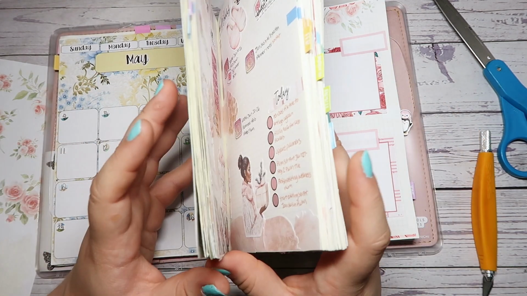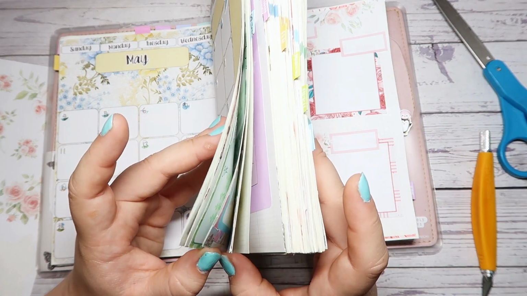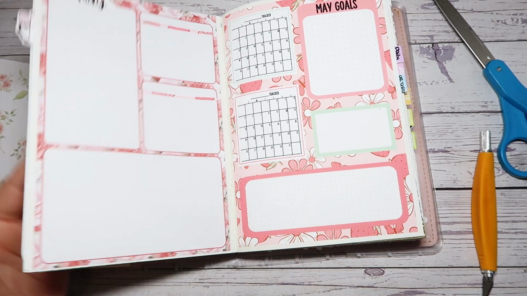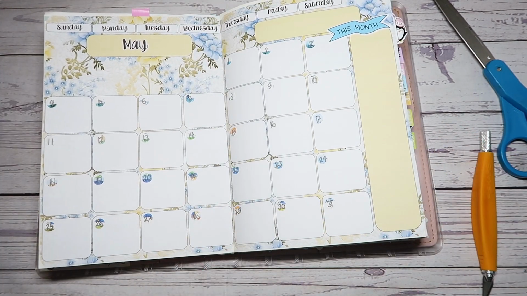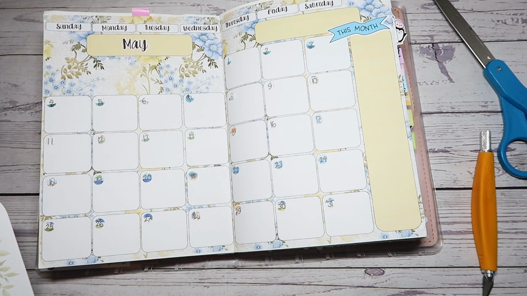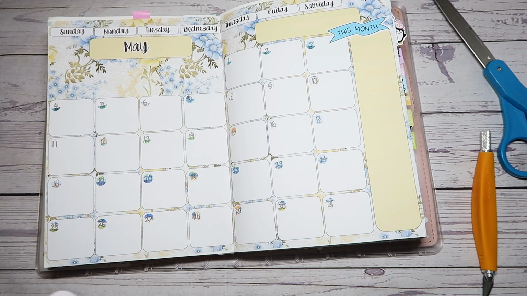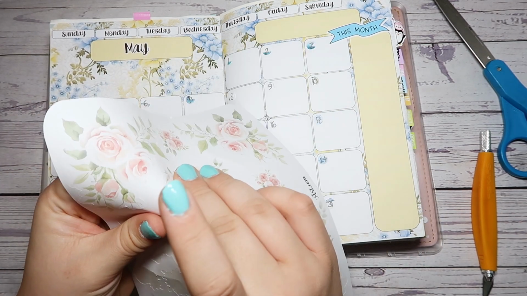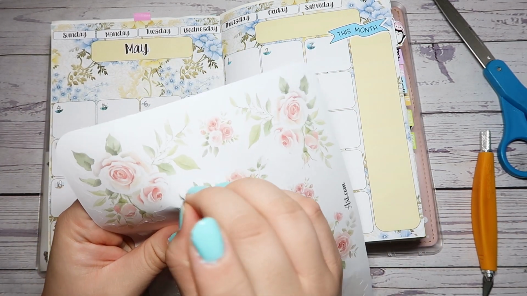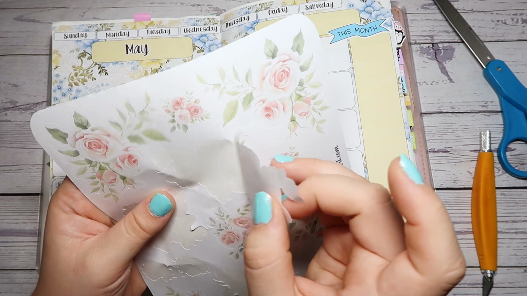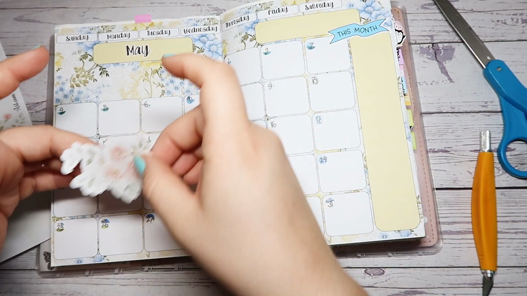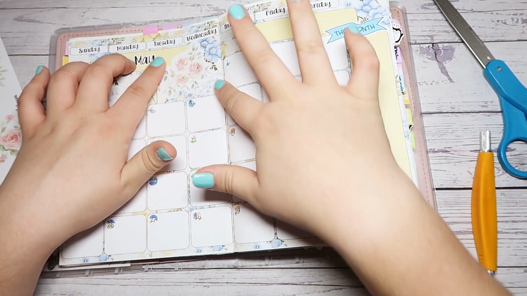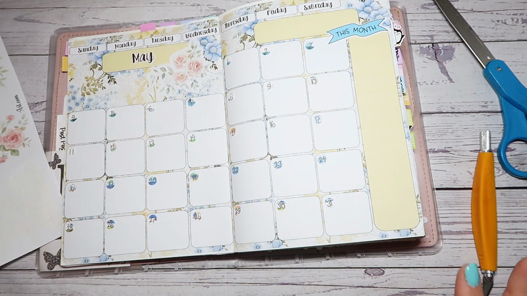Okay, I do want to go back to our monthly. So we have our calendar here, and then we also have our monthly. And I think I want to add just a few more flowers around this as well to tie in the colors. So I'm going to take this guy and I think I'm going to stick it right here. I'm going to have to outline that, I think.